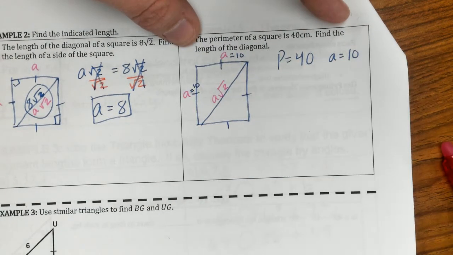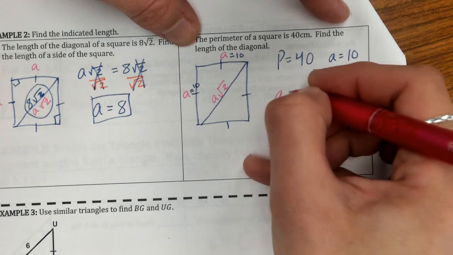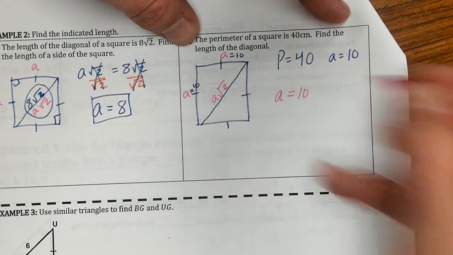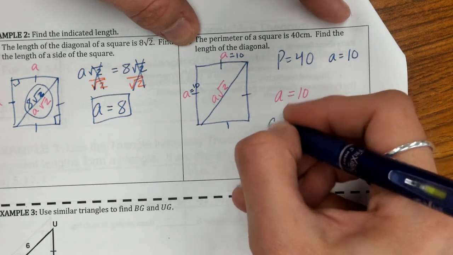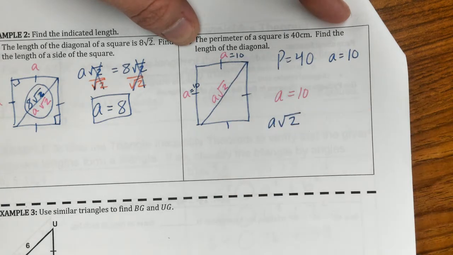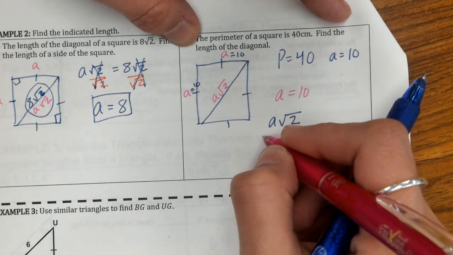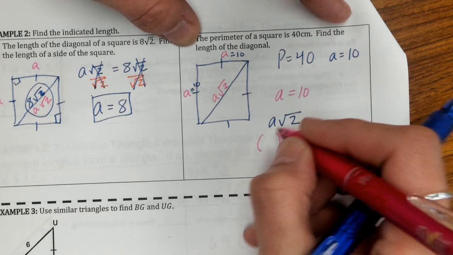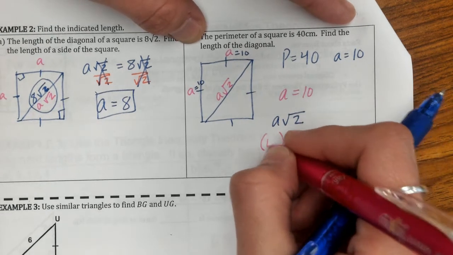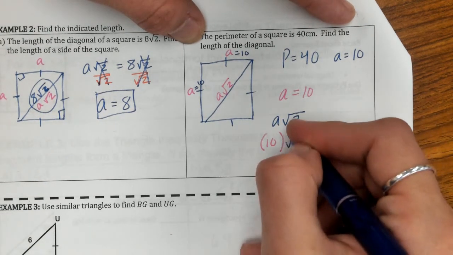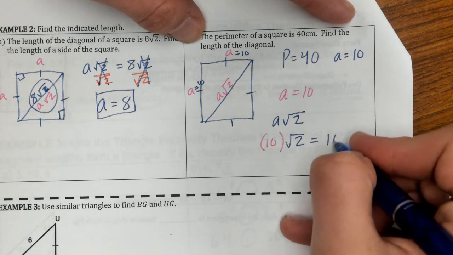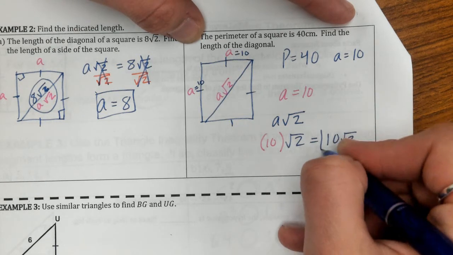So if a equals 10, our diagonal is a square root of 2. Again, we're just going to take that a out and substitute in what a is, that 10 square root of 2. Then we just drop the parentheses and leave it as 10 square root of 2.